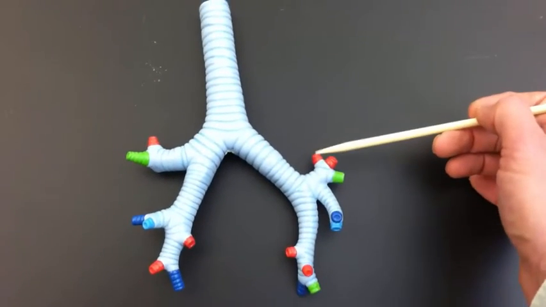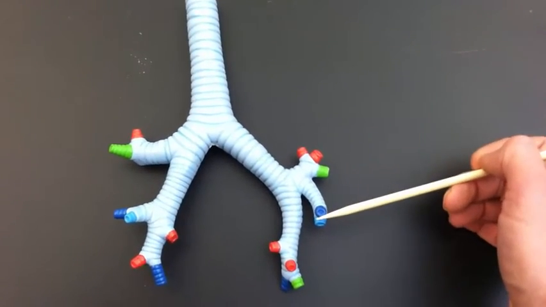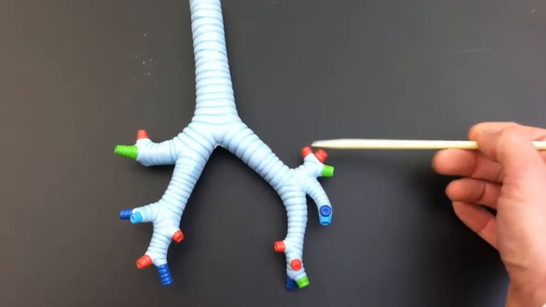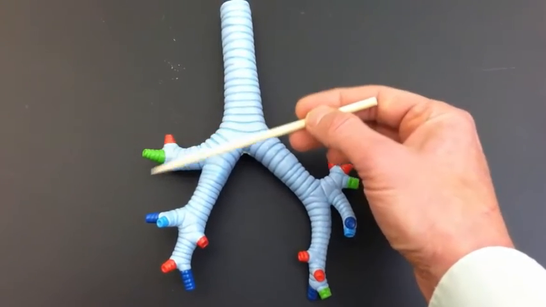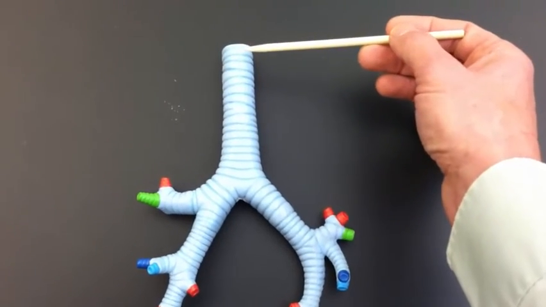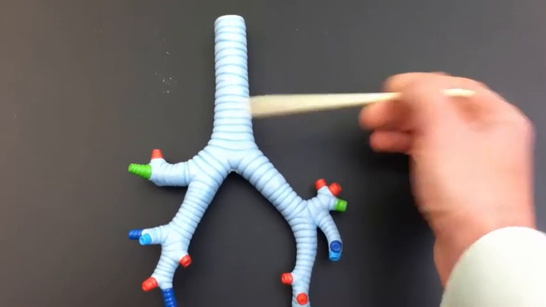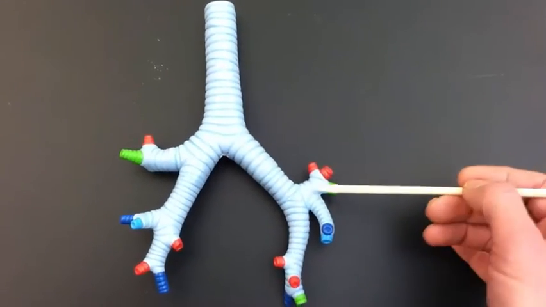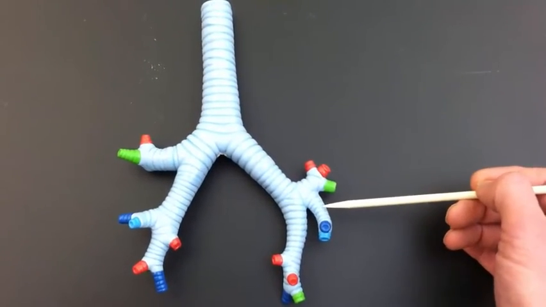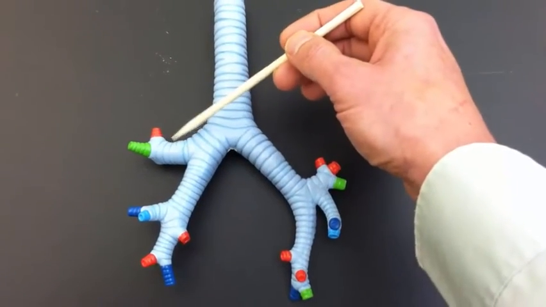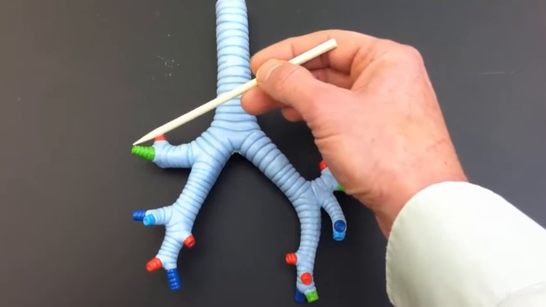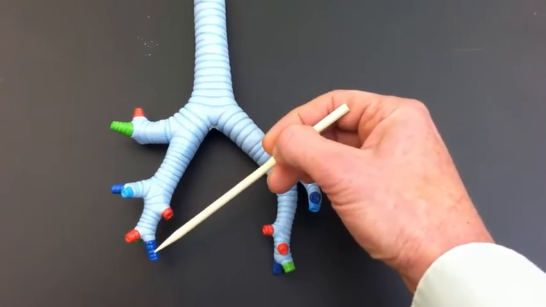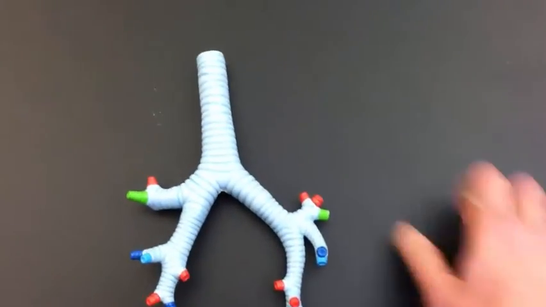And then all of the colored bronchi that you see on this model, the red and the light blue and the green and the dark blue, all of those colored pieces are tertiary bronchi. So again, to go through it all the way: trachea, left and right primary bronchus, secondary bronchi, and the colored ones are tertiary bronchi, tertiary bronchus, tertiary bronchus, and so on.